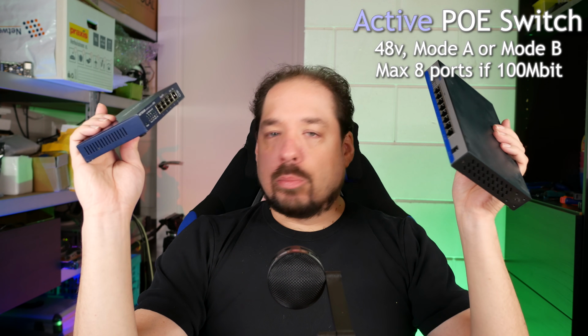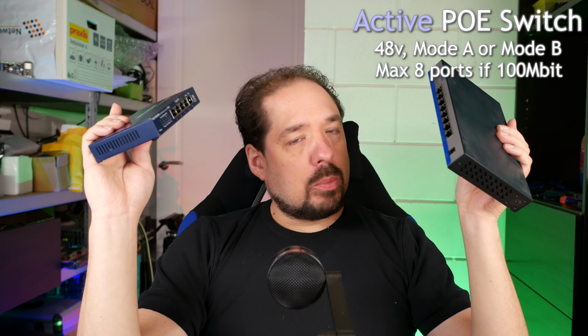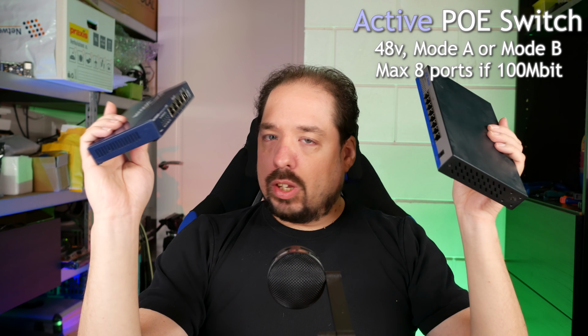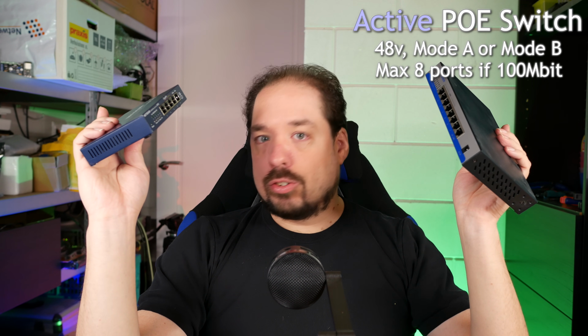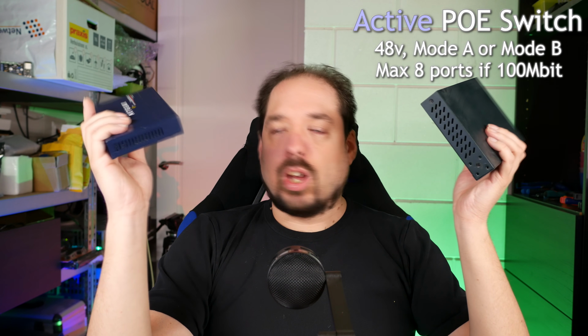And if you also want to power some access points, you probably want to get a gigabit model, but a gigabit PoE switch will work just fine with 100 megabit IP cameras. For home situations, a 5 or 8 port switch is mostly sufficient.